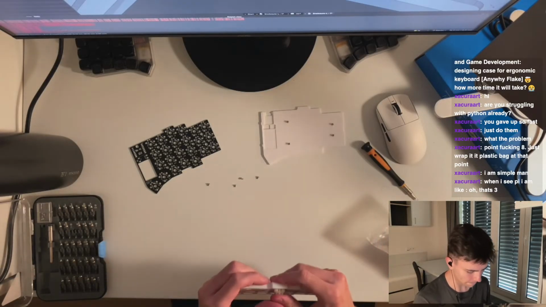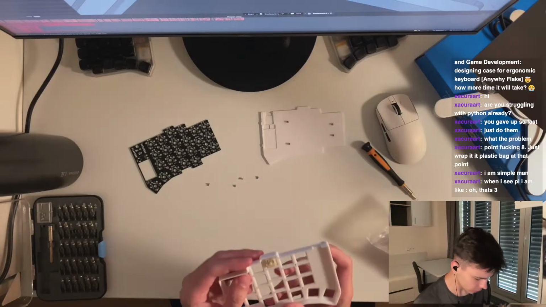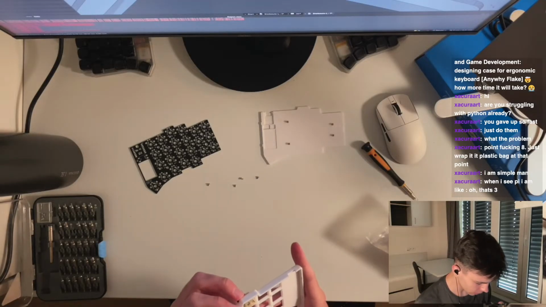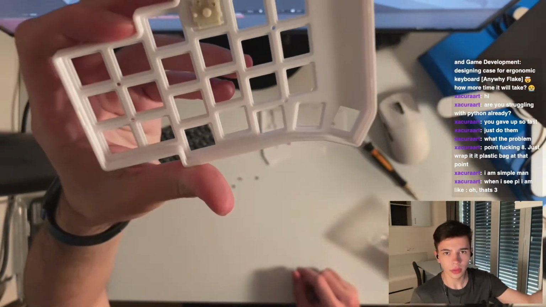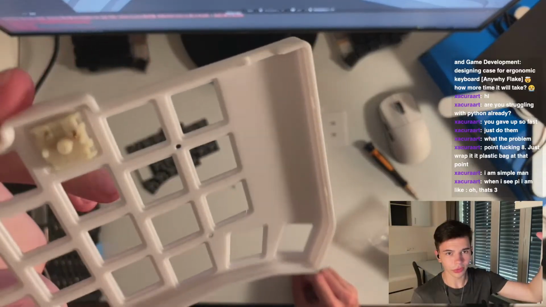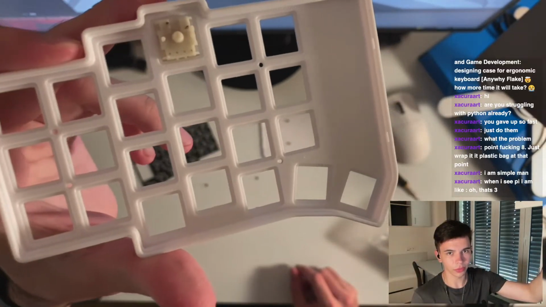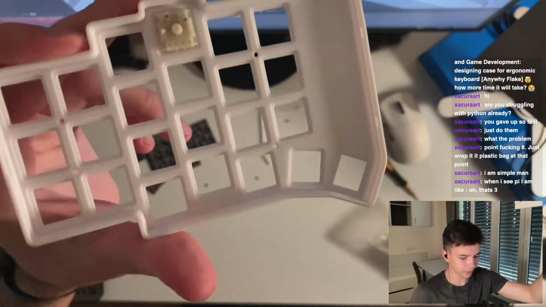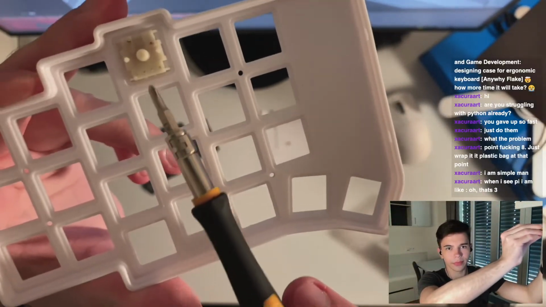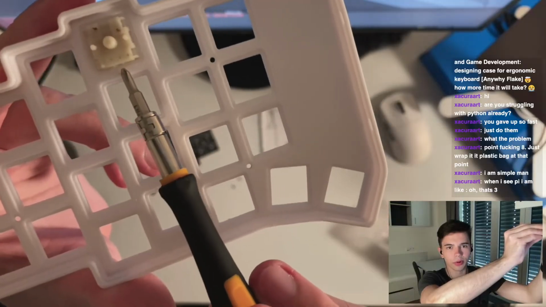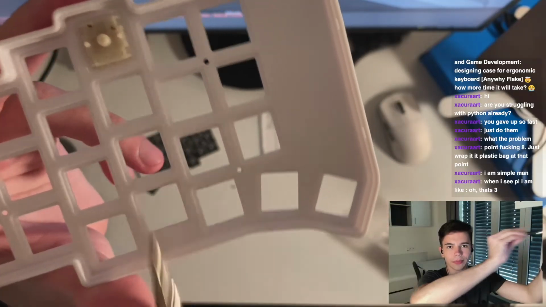It doesn't fit. Oh, it fits well. Yeah, it's so big. I can't show you because it's gonna be unfocused. Oh, you can see those two pins at the bottom, right? 1 and 2.